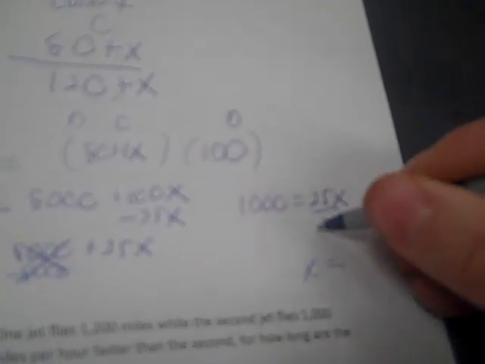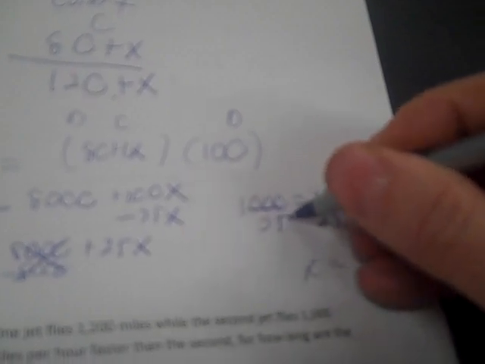And then 1,000 divided by 25 is 40. 40 field goals. Highly unlikely you can make that many in a row, but that's fine.